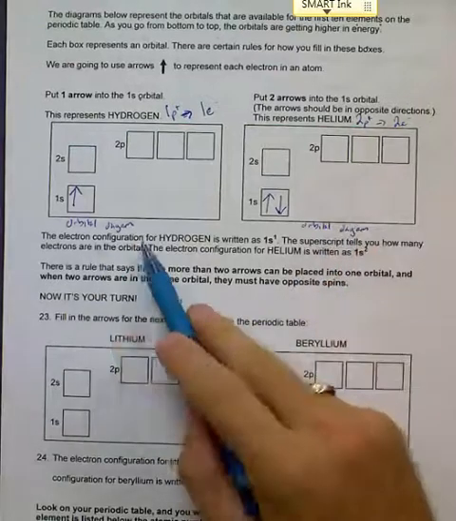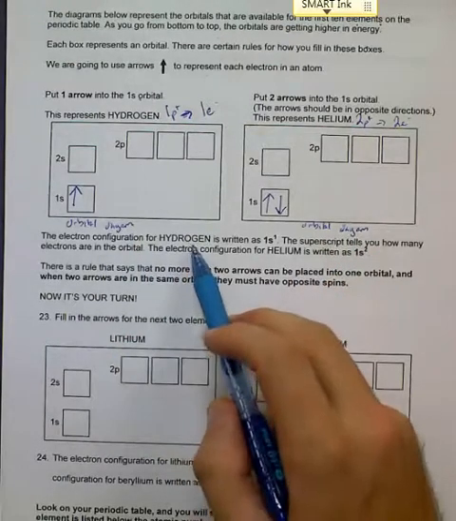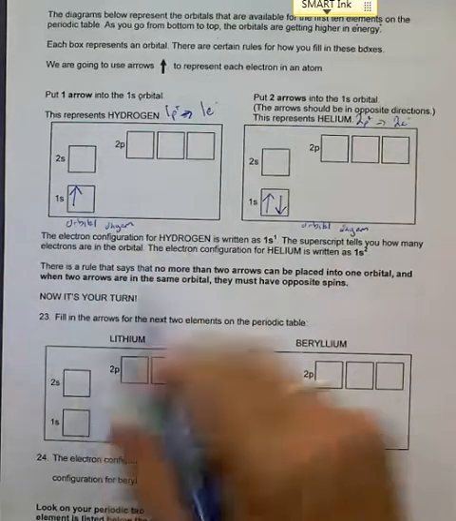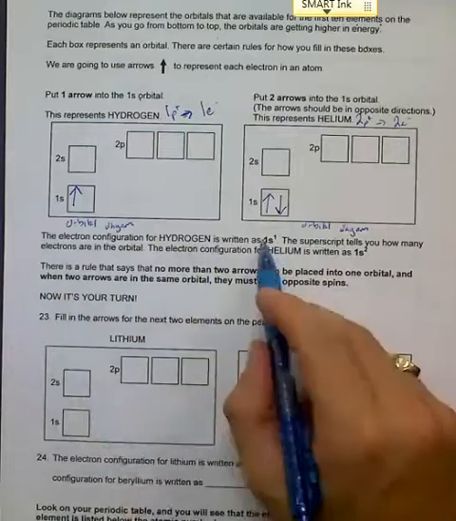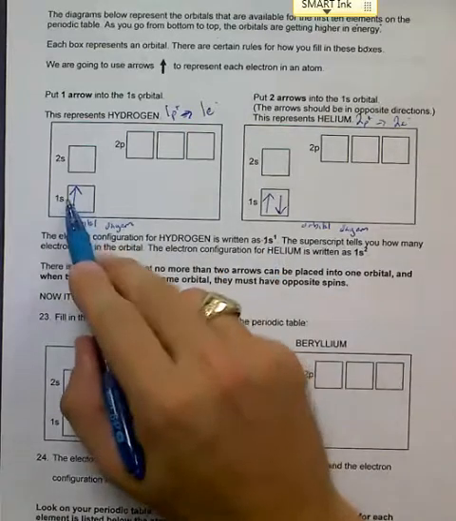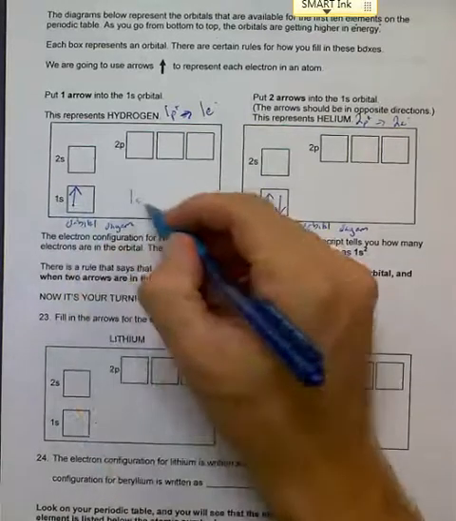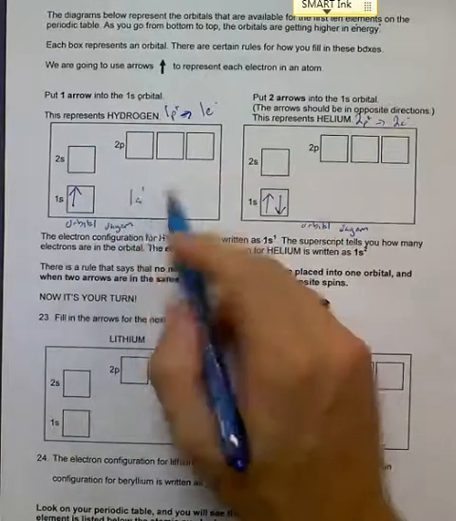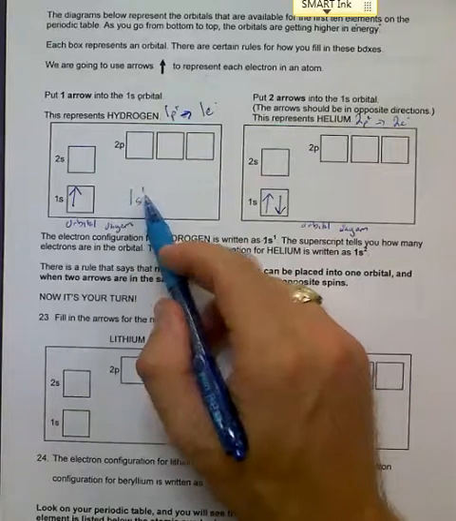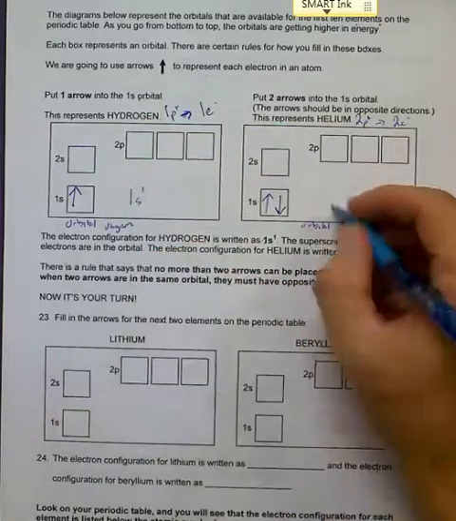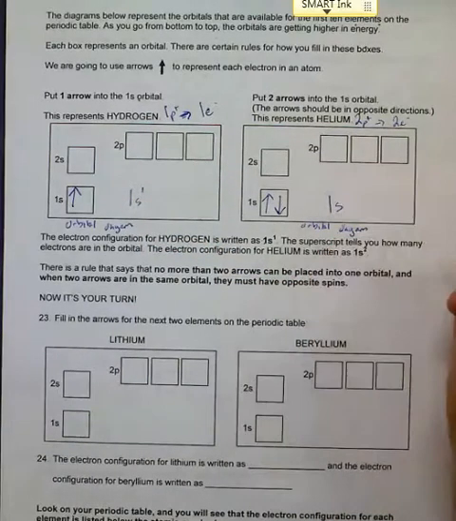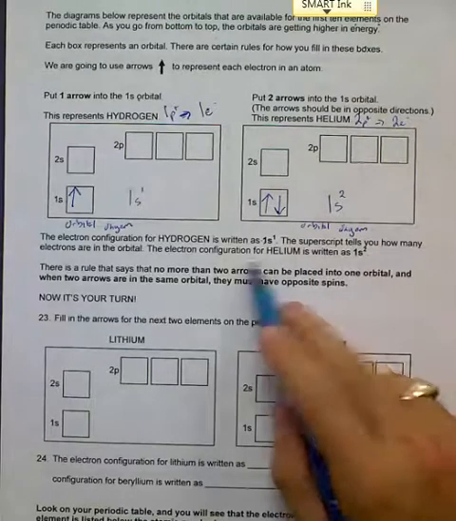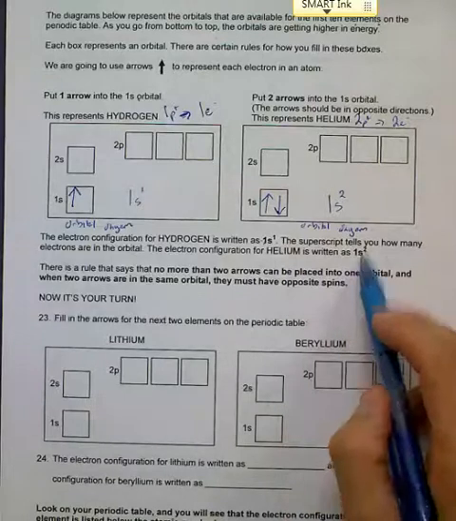The electron configuration is basically our way of taking this orbital diagram and making it easier to write. The electron configuration for hydrogen is written as 1s, the orbital in which there is an electron, and then 1s1, since there is one electron in that orbital. For helium, the orbital name is 1s, and there are two electrons in it, so the electron configuration would be 1s2.